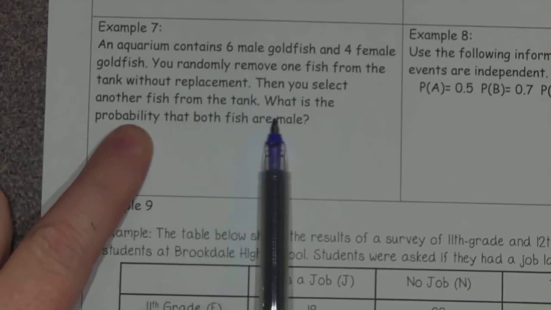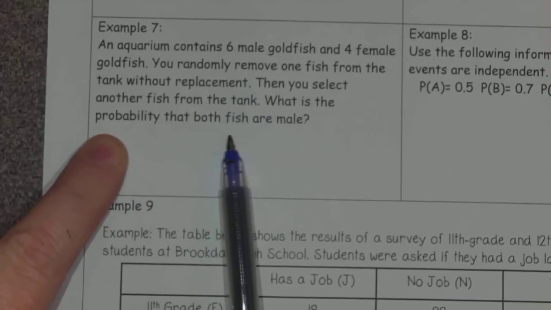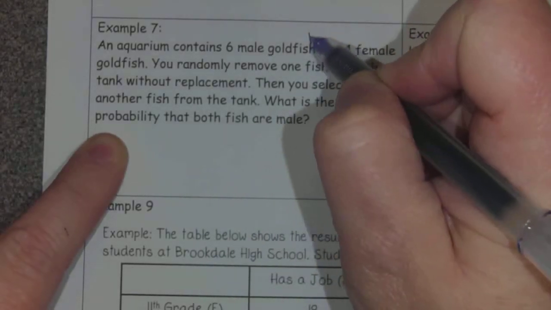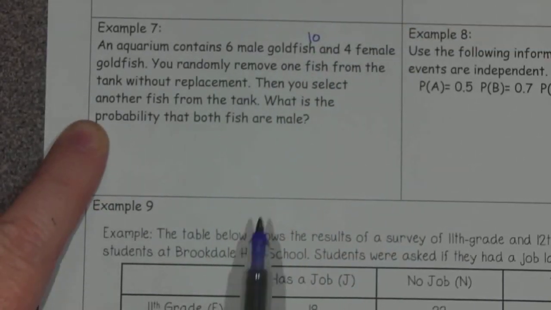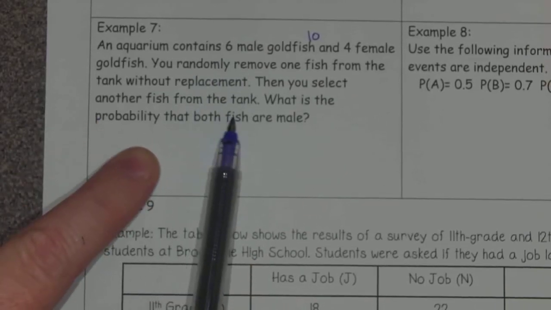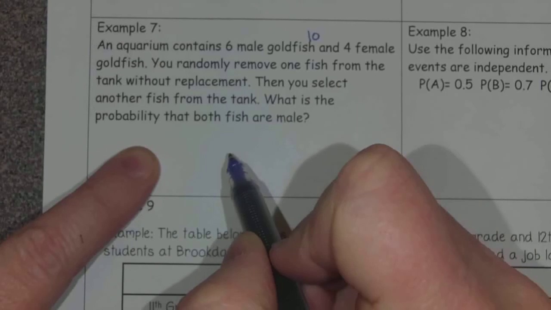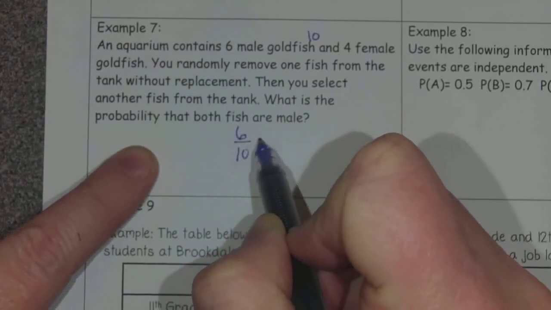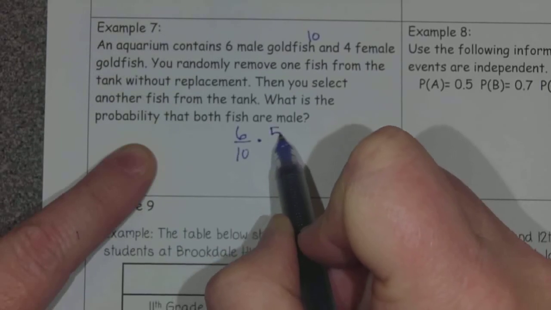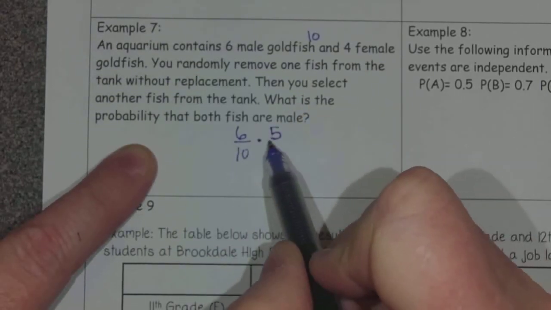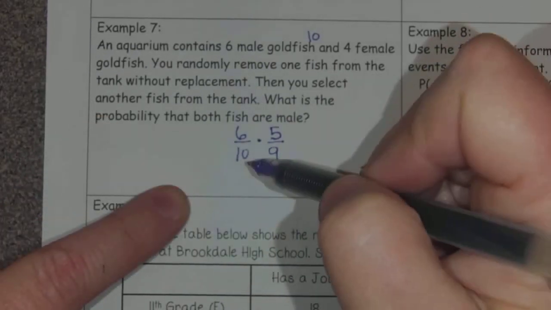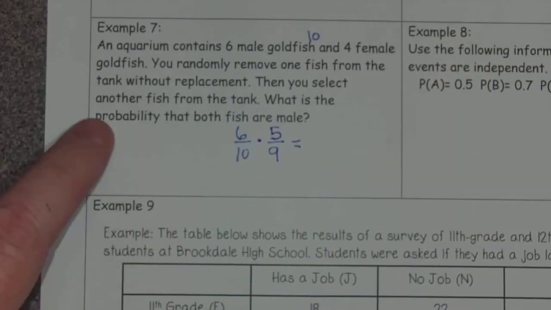Then select another fish from the tank. What's the probability that both fish are male? So total fish, 10. We don't replace the fish, right? So 2 male in a row. What's the first one for male? 6 out of 10. The second one for male? How many male fish are left? Yeah, so 5 out of 9, right? Multiply those together and what do you get?